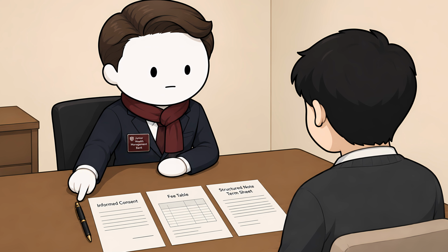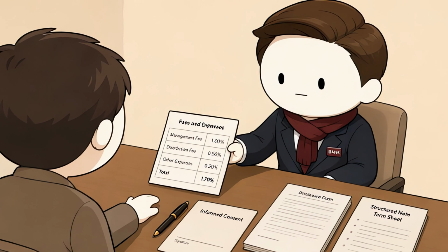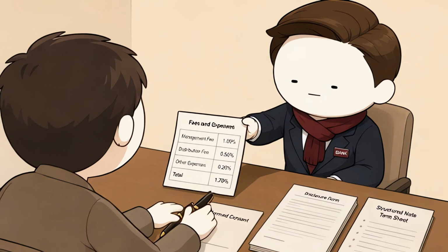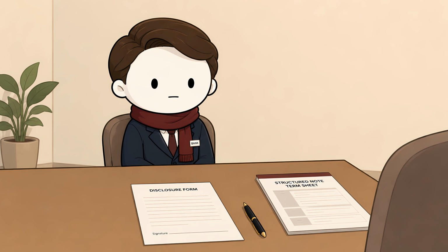In the client meeting room, you place the informed consent pen beside the disclosure form. The client reaches toward the pen while you turn the fees and expenses table toward the client. You choose the pause over the easy sale.